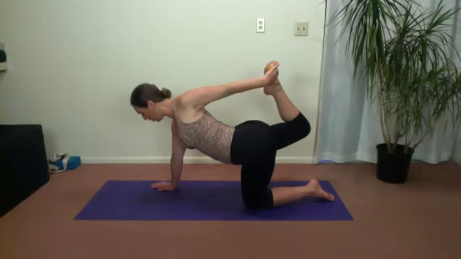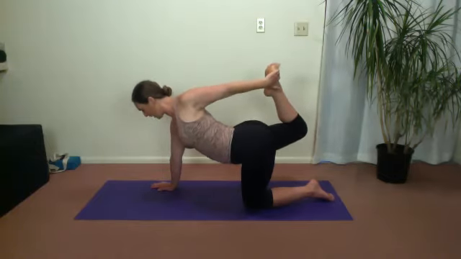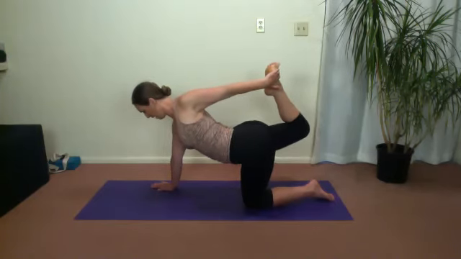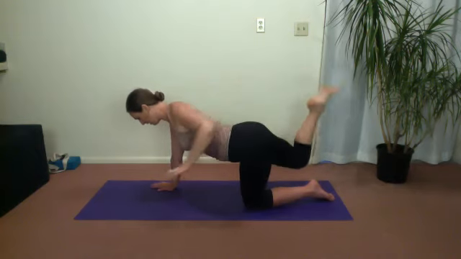Think of that getting closer to each other. So as you kick the foot away, the butt muscle and the back of that opposite shoulder are getting closer together. Three breaths. And release.